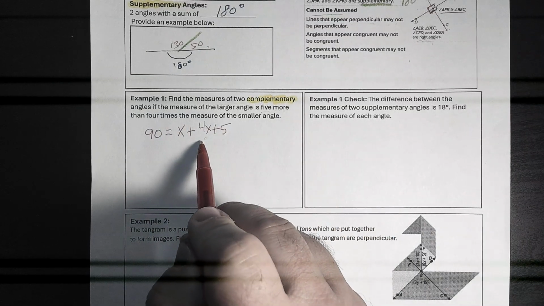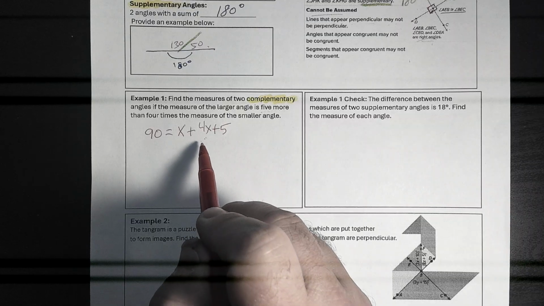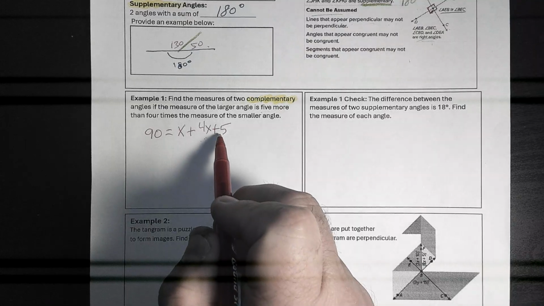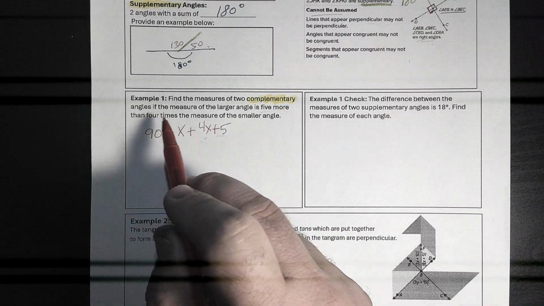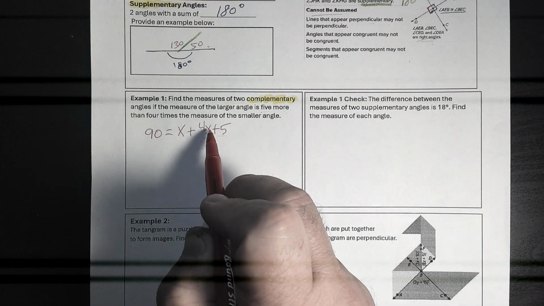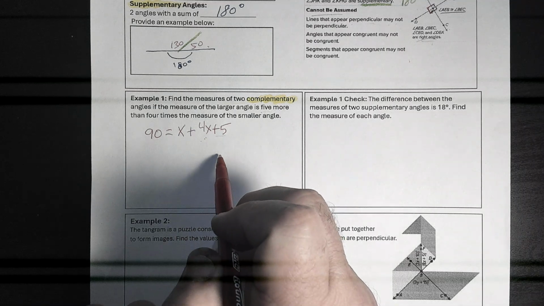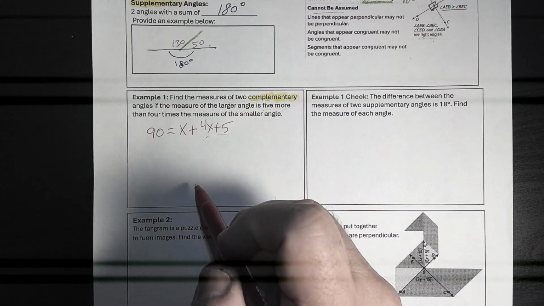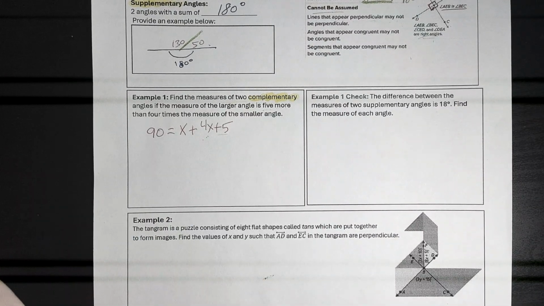So it would be 4x. Again, 5 more, so plus 5, and then 4 times, so it was 4. The smaller is x, the bigger is the 4x plus 5. So these are our two angles. This is the total because we know they're complementary, and now we're going to solve for x.